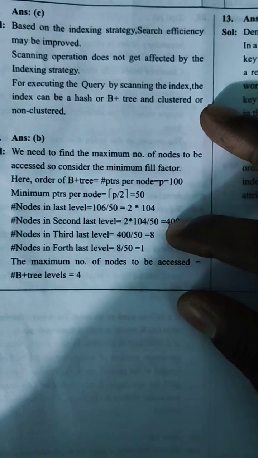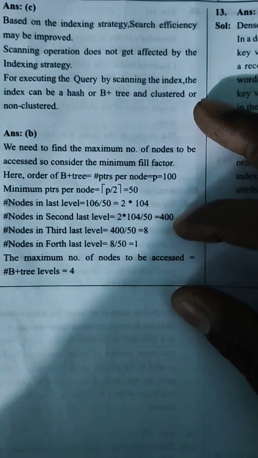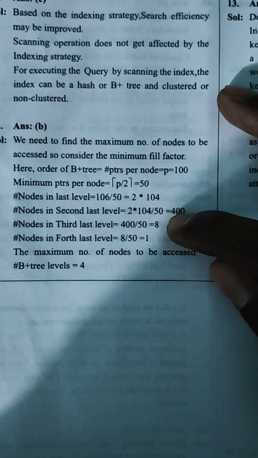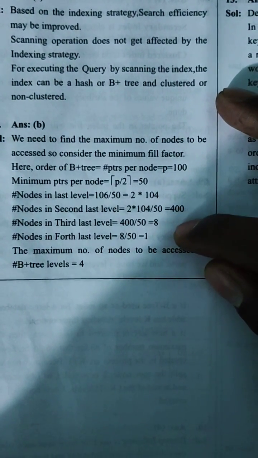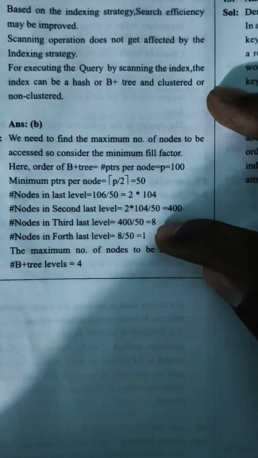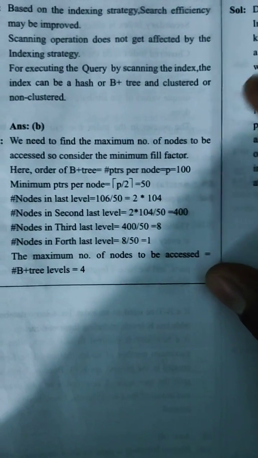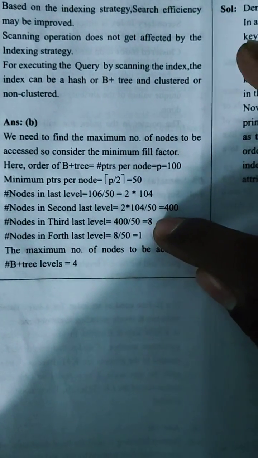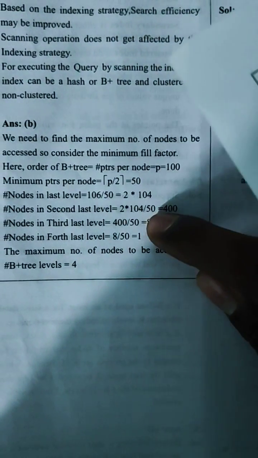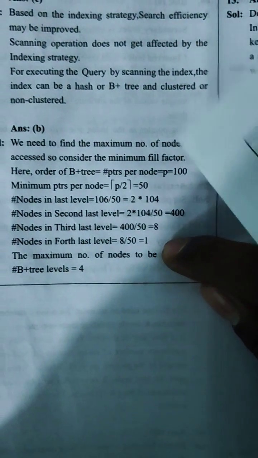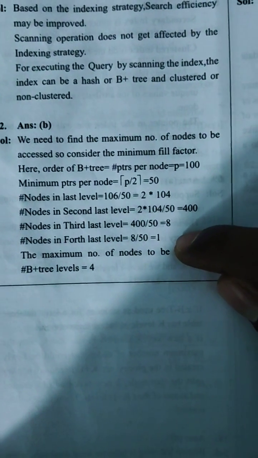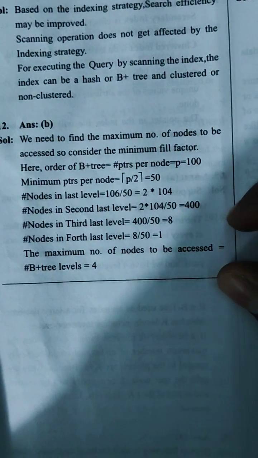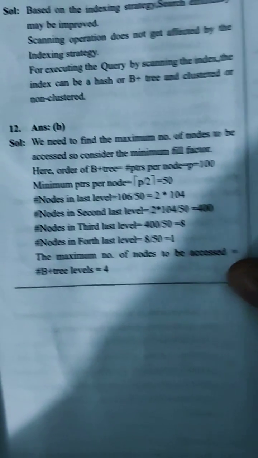In the second last level = 2 × 10^4 / 50 = 400. In the third last level = 400 / 50 = 8. In the fourth last level = 8 / 50 = 1. So the maximum number of nodes accessed is equal to the B+ tree levels, which is 4.